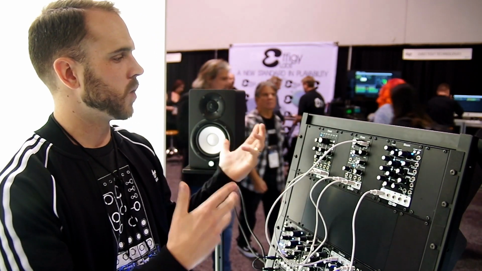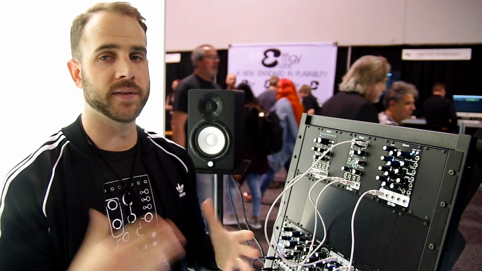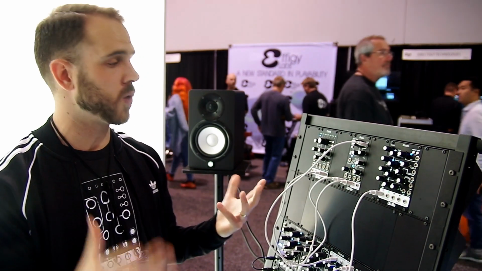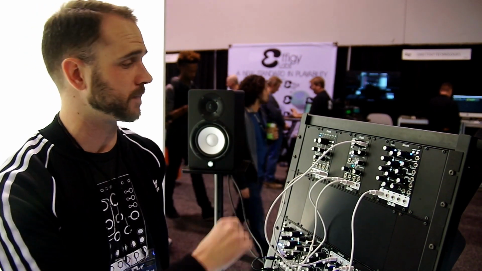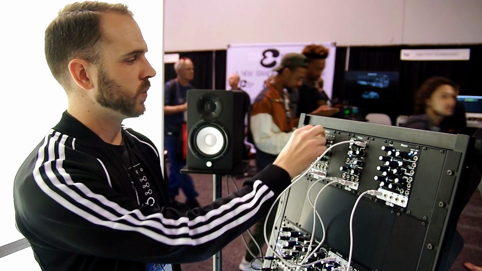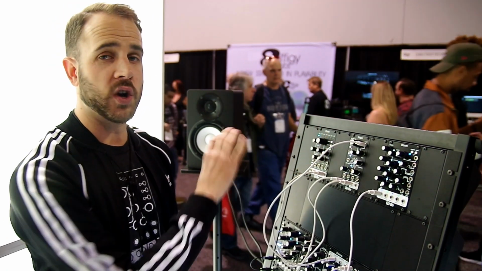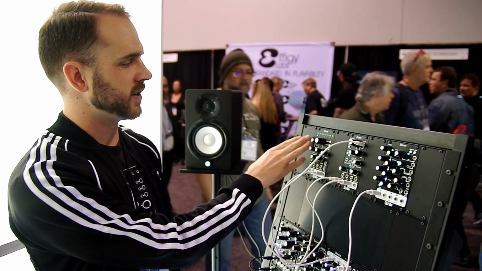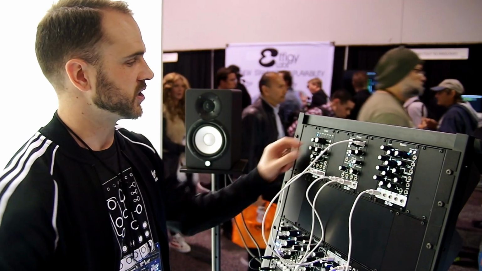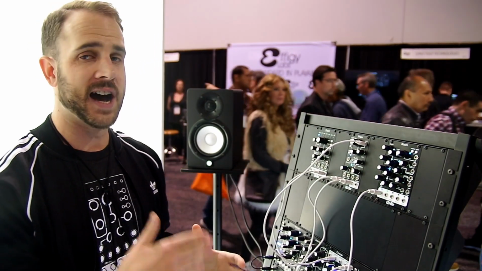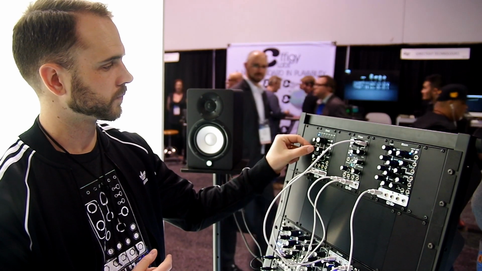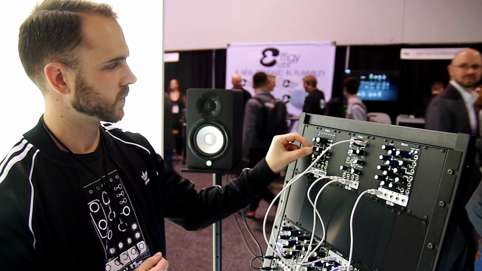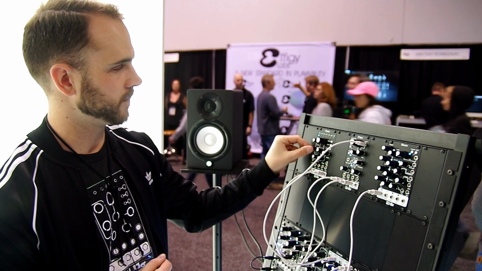So, since the V1, we tried to take into account all of the requests users made, features that they wanted to have, things they wanted a little different, and we tried to implement as many of these as we could on the new version. So, right off the bat, we've doubled the coarse frequency range, and we've completely revamped the waveform section. So you still have access to your traditional wave shapes, sine, triangle, sawtooth, and square, and you can morph between them. Bring up the frequency a little bit so you can hear it.